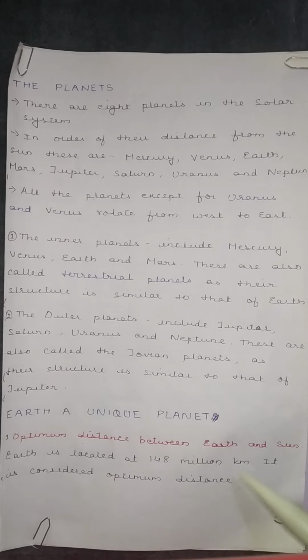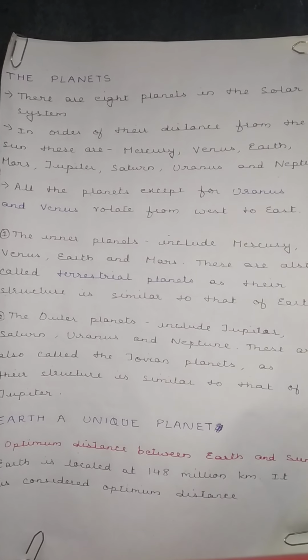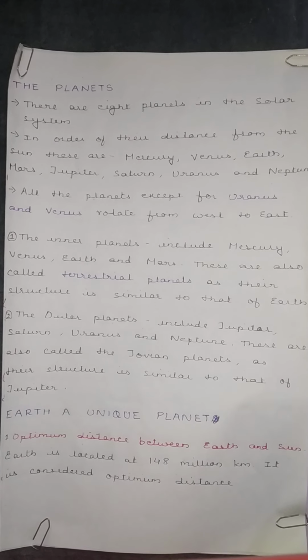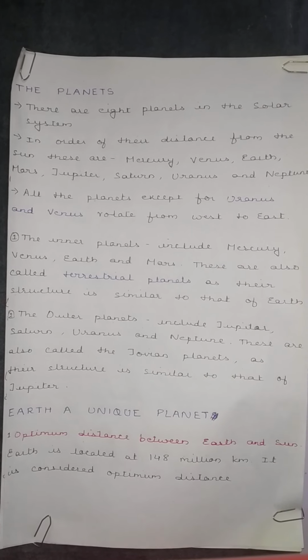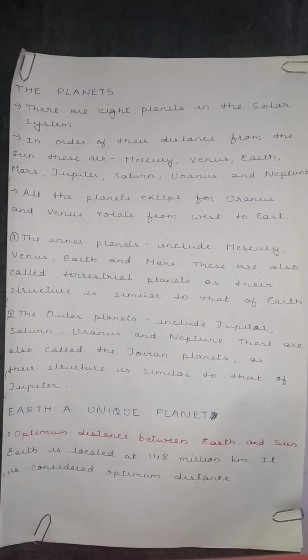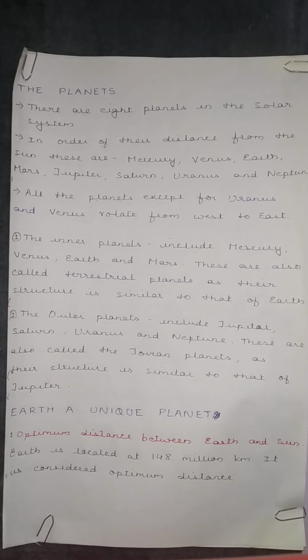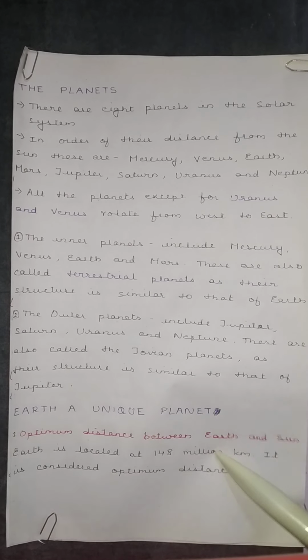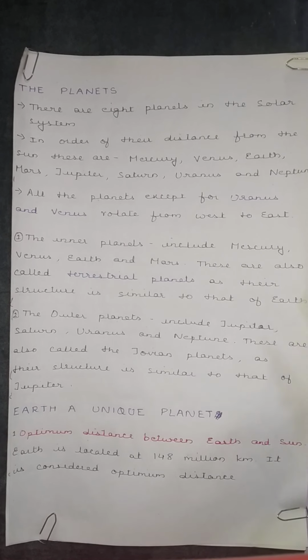Then comes Earth. Just beyond Earth you have Mars. Mars is far away from the Sun, not very far away, but when you consider the heat received by the planet Mars, it is very little as compared to that of the Earth. So when we say optimum distance, we are actually relating the optimum distance with the optimum temperature.